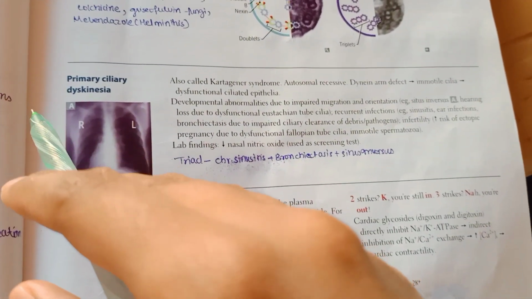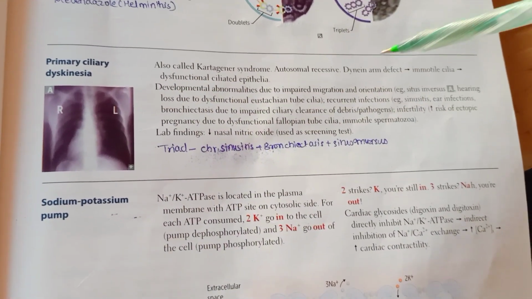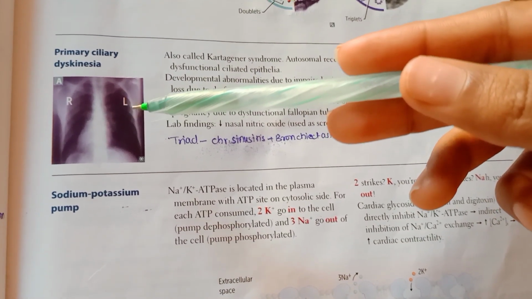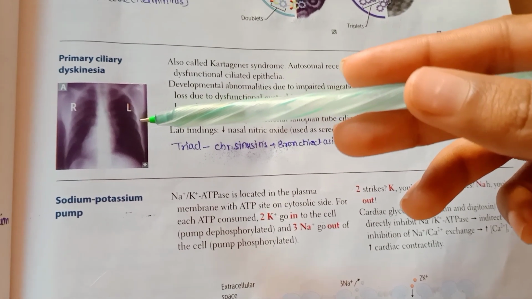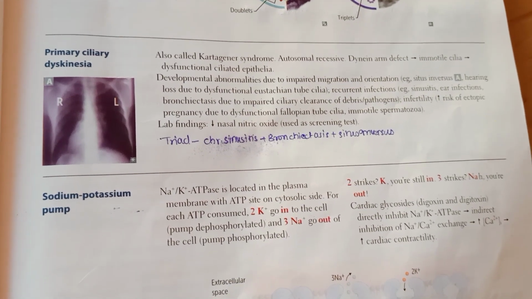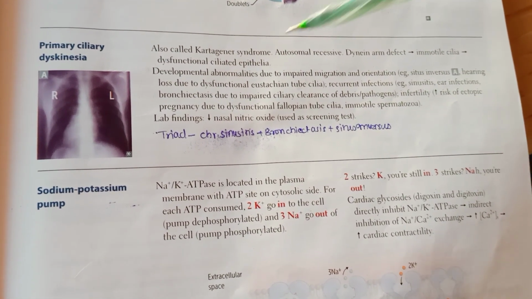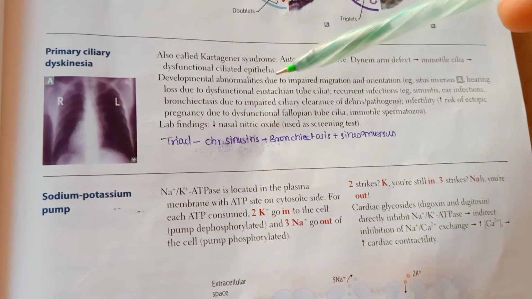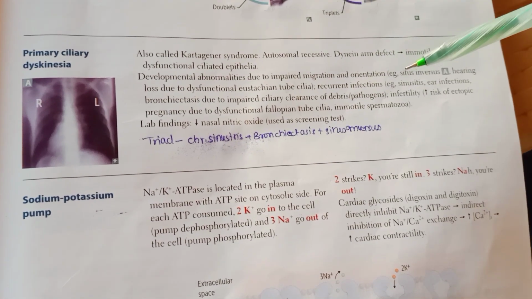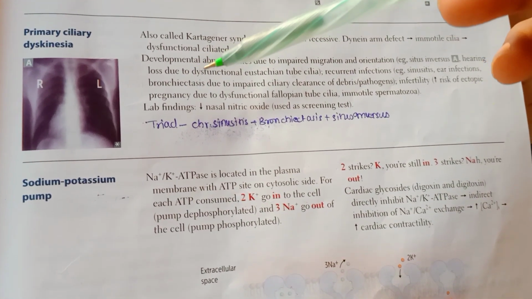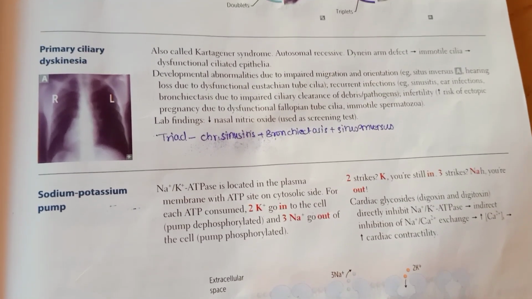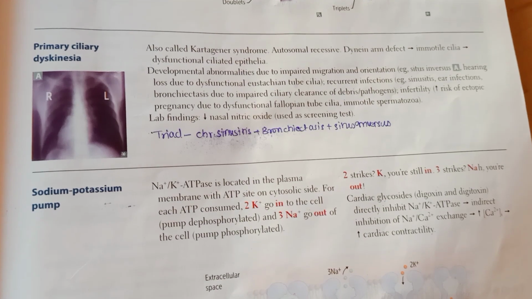Because of this, there are many developmental abnormalities like situs inversus. You can see that the heart should be on the left side, but because of this disease the heart may be on the right side. This is also called dextrocardia. So situs inversus is seen, and also hearing loss because of dysfunctional eustachian tube, and we may have recurrent infections, sinusitis, ear infections, and bronchiectasis due to impaired ciliary clearance of debris. All the phlegm will accumulate because of this problem.